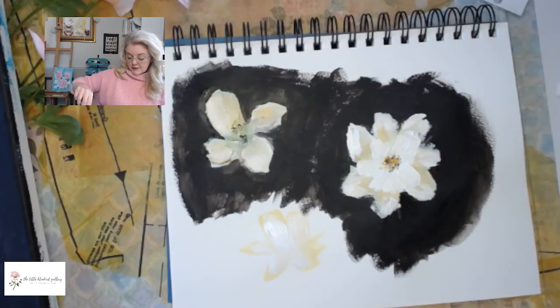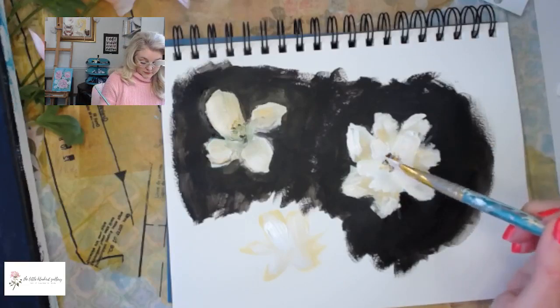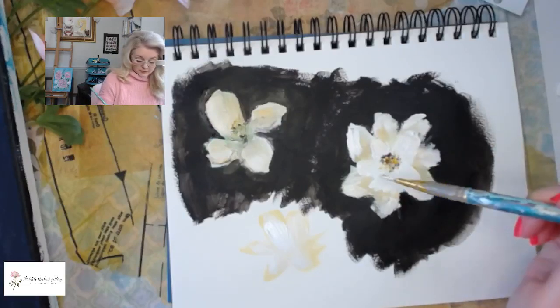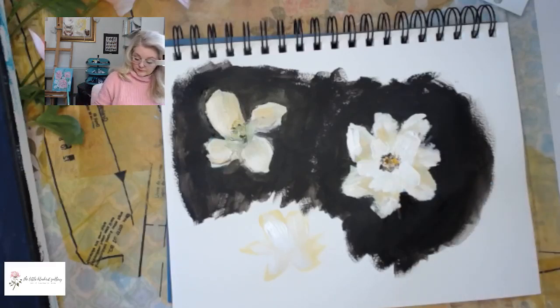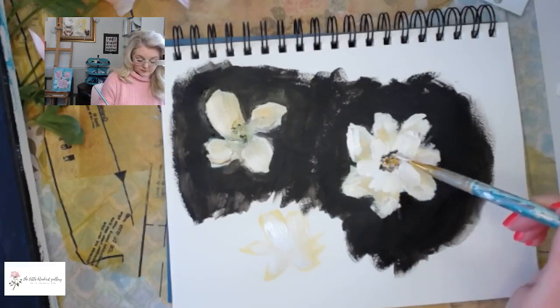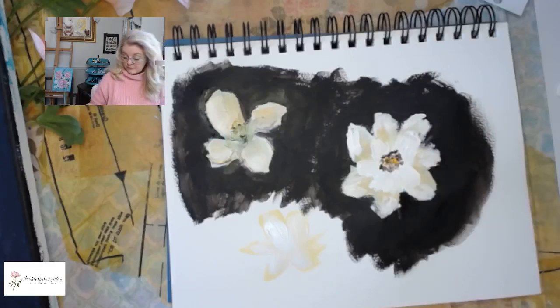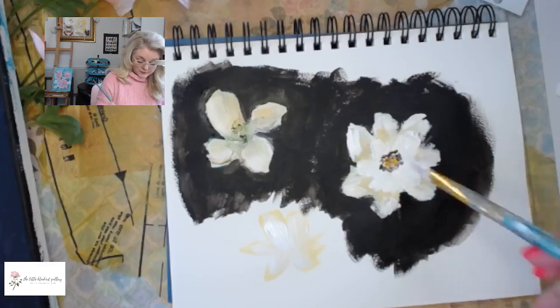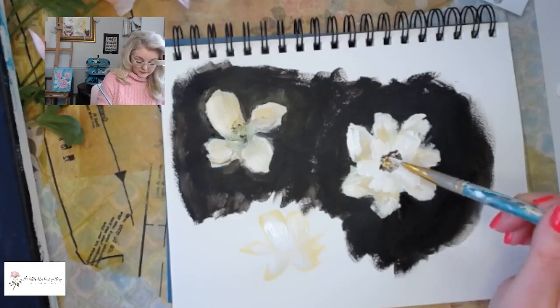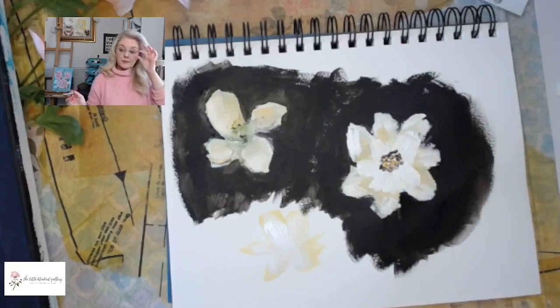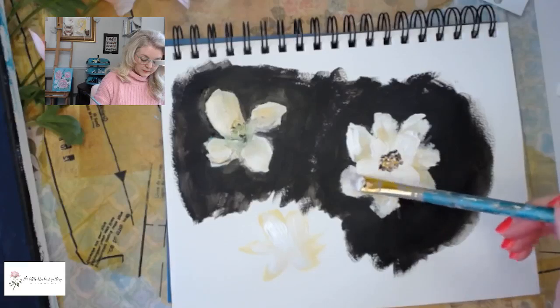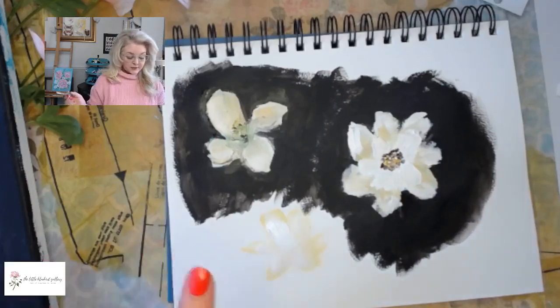Right, let's get some of that white off. We're gonna put in some really dark brown. And then some more yellow and some white. Okay, so this one over here.